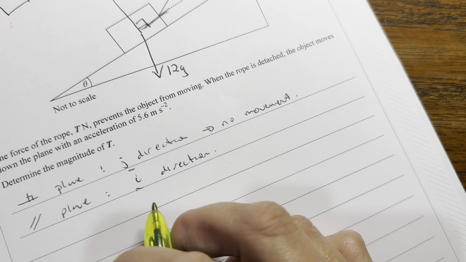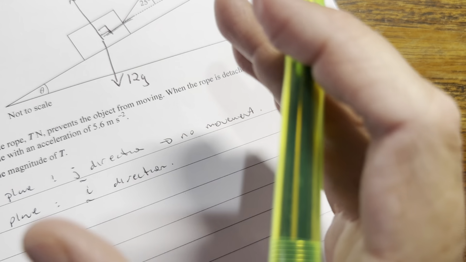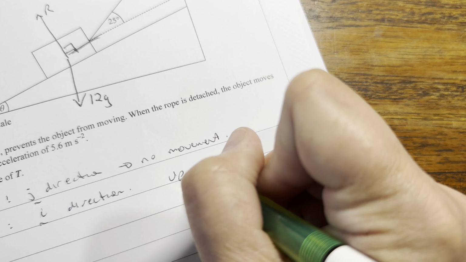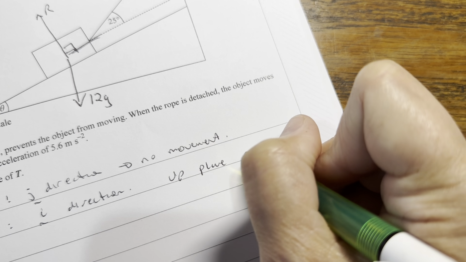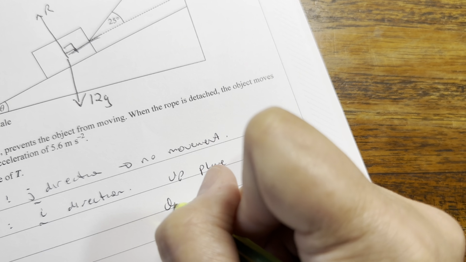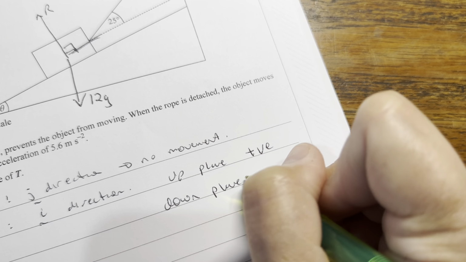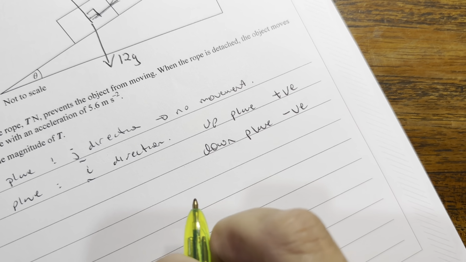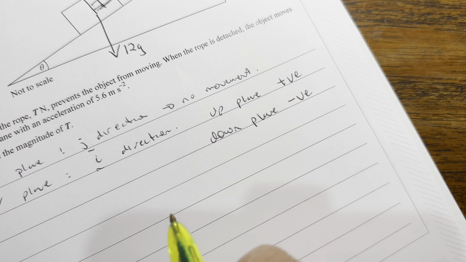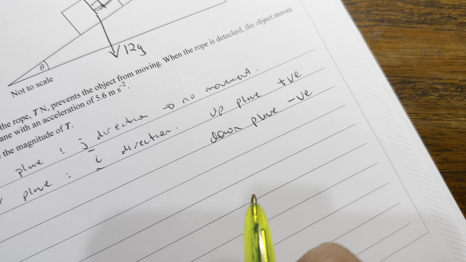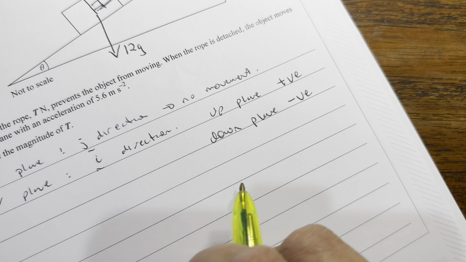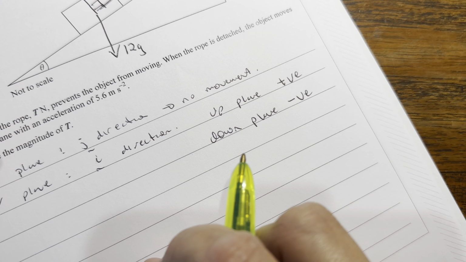Okay. Now, let's be specific. Up the plane will be my positive I direction. Down the plane will be my negative direction. Just being really specific about what is happening. Is everybody okay with that?